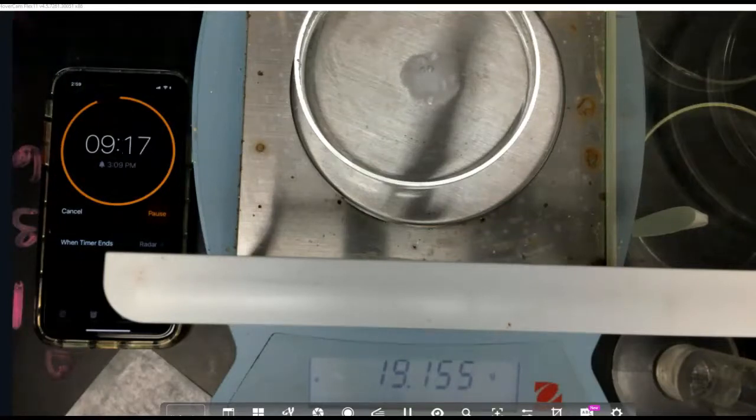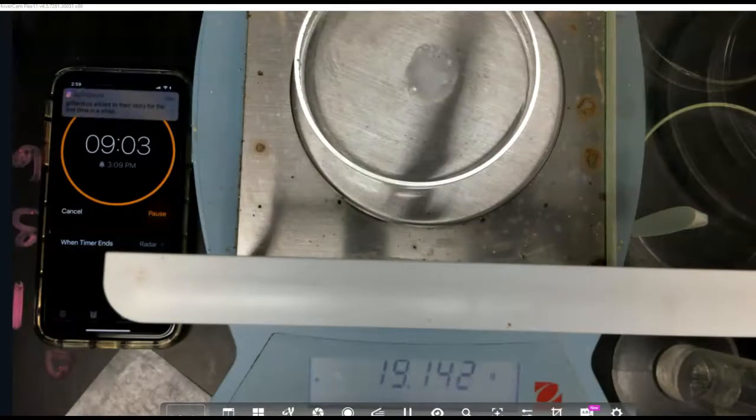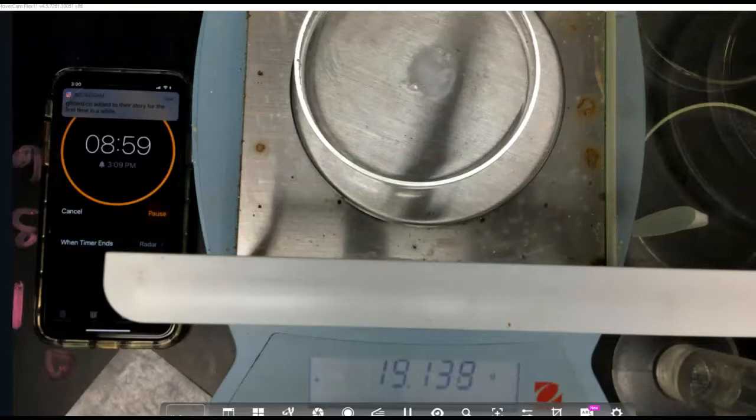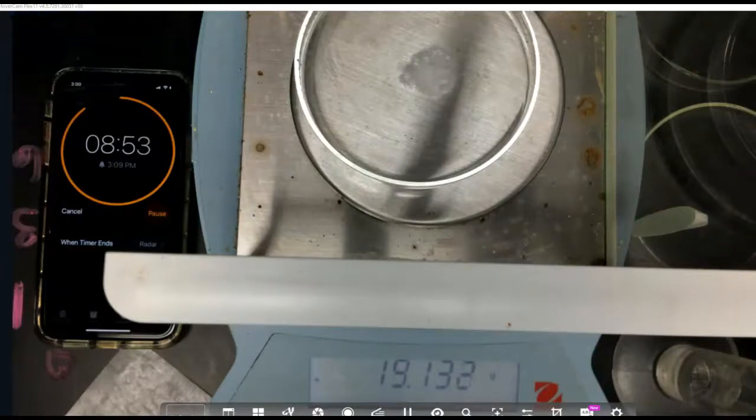And we're almost there. 19.140 at time 60 seconds. And I'm going to go ahead and pause it and collect the rest of the data.